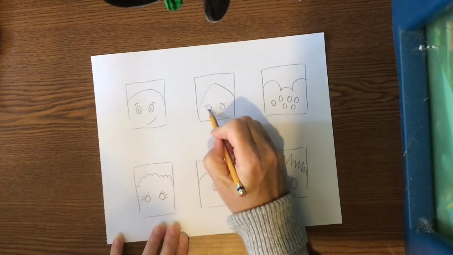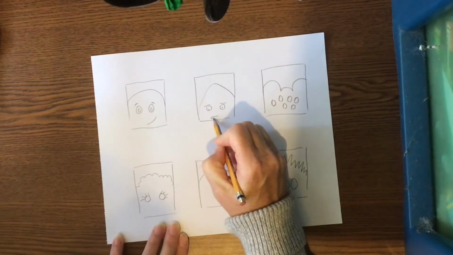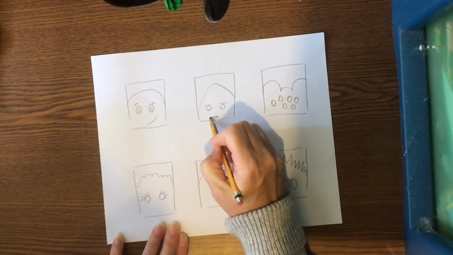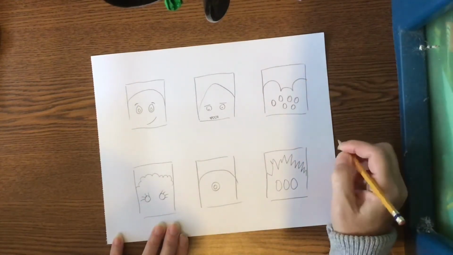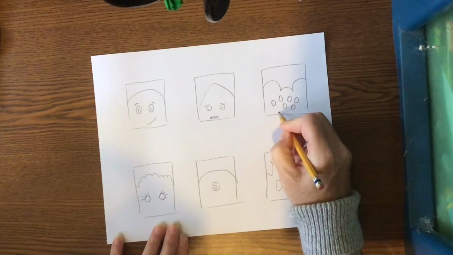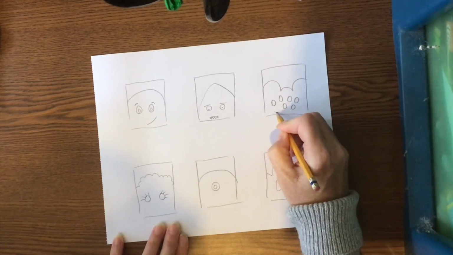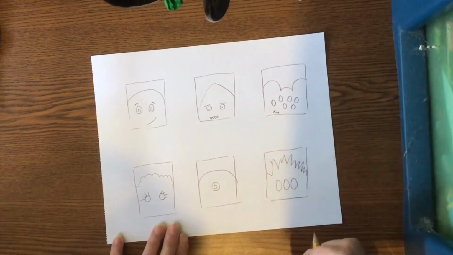Remember, this one was going to be mean, so he's going to have little tiny beady eyes, and he's going to have teeth that are jagged. And this one right here with the many, many eyes, I think I'm gonna color all of these in different colors. And he's just gonna have a big old mouth right here. And he's gonna be like a cutie guy.